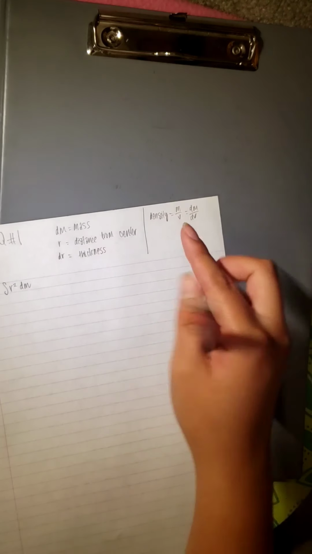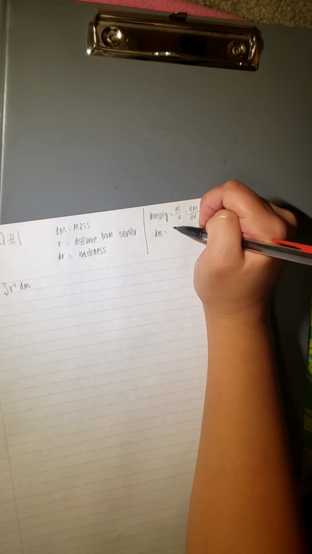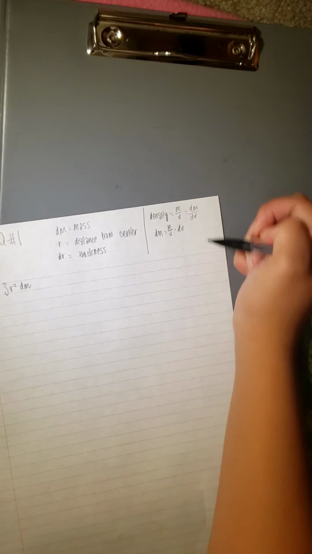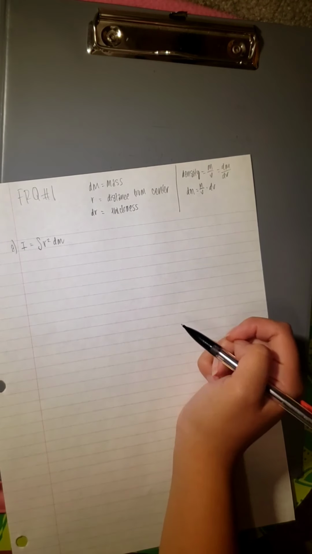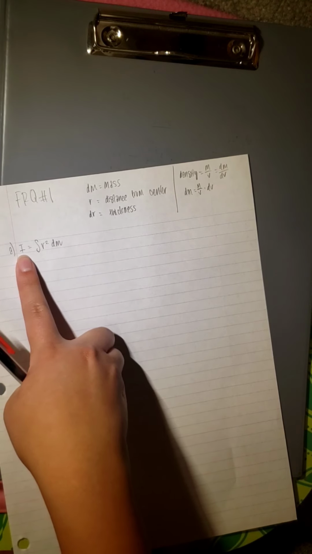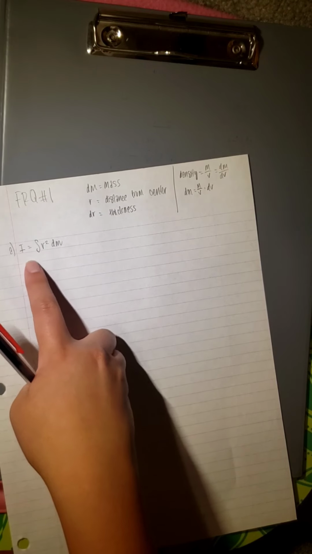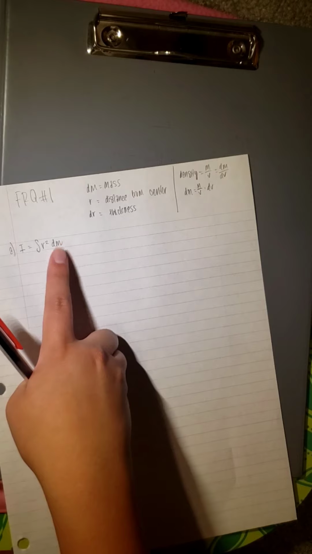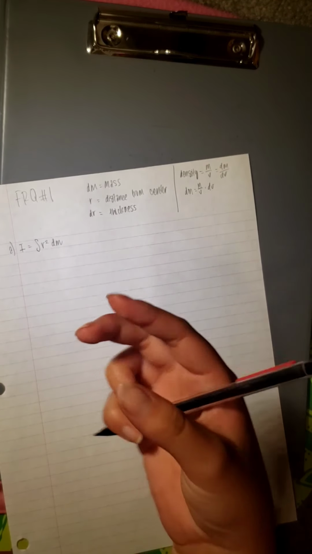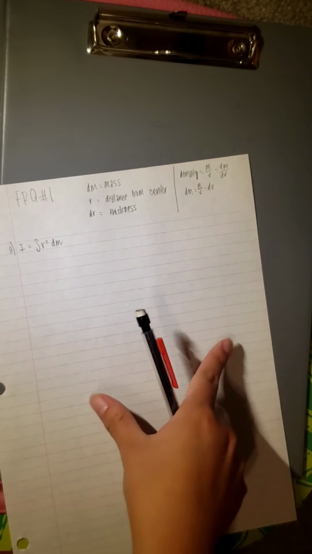And then we can go ahead and solve this. dm is going to be equal to m over v times dv. We're going to need that because the moment of inertia for a cylinder is the integral of r squared dm, and we use this because a cylinder is a three-dimensional object.